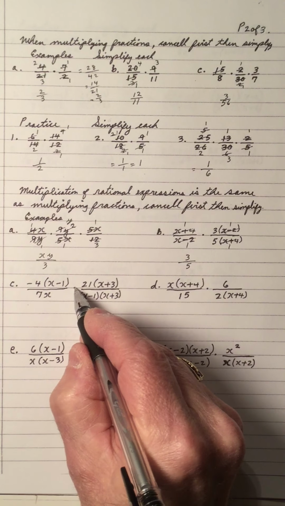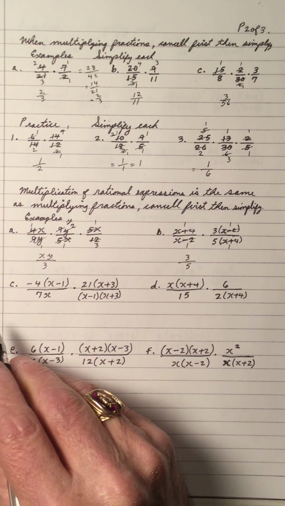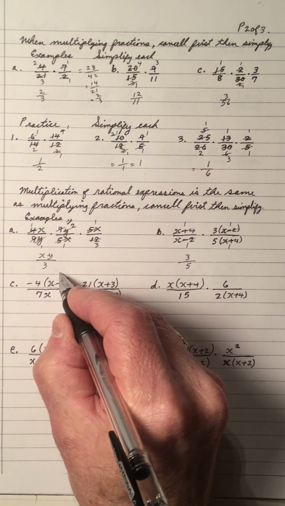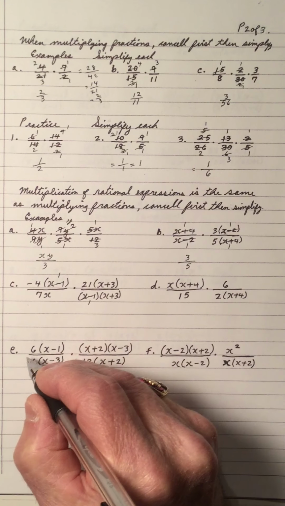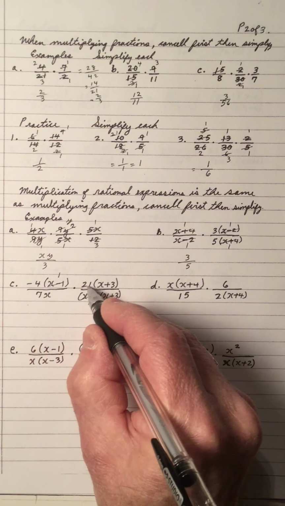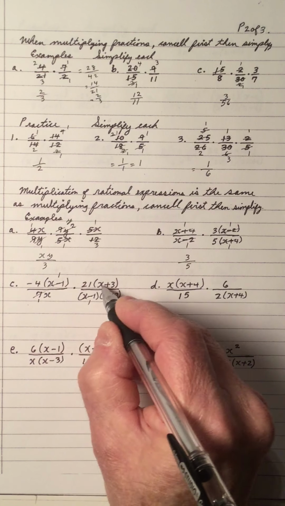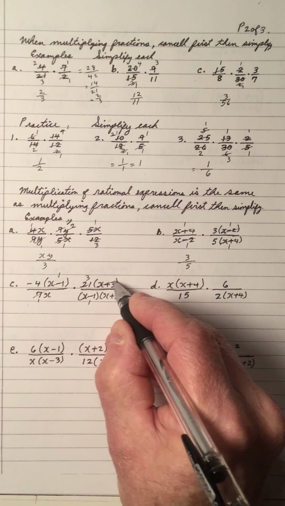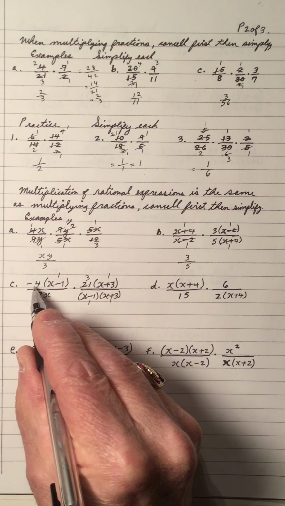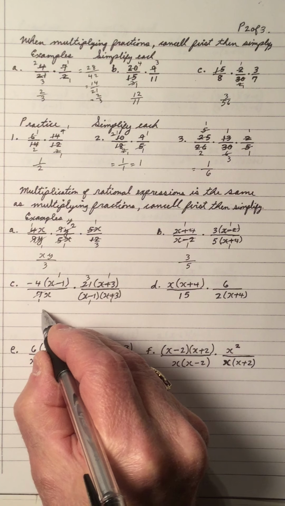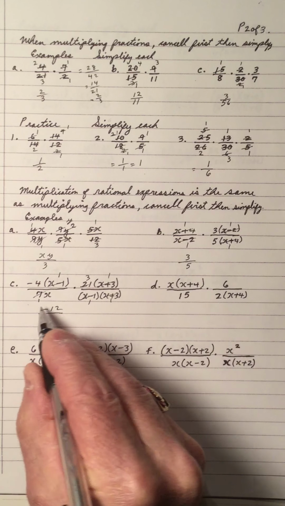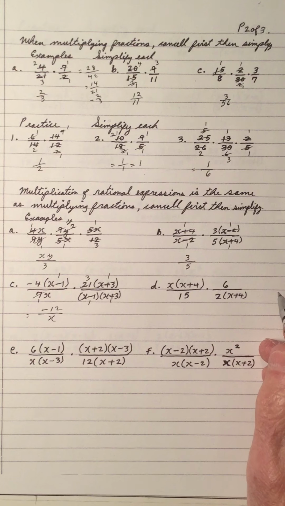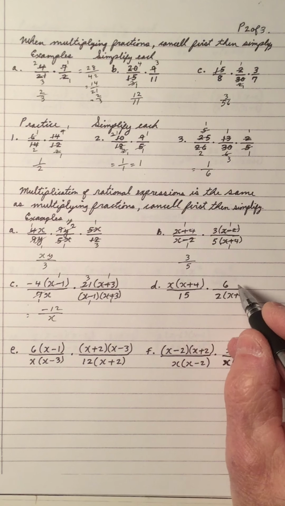C, you're multiplying, so you cancel anywhere from top to bottom. So will 4 cancel? No. x minus 1 cancels once. x minus 1 cancels. 21 can cancel. 7 into 7 goes once, 7 into 21 goes 3. x plus 3, top and bottom, they cancel. So I get negative 4 times 3 is negative 12. And 1 times x times 1 times 1 is x. Fully simplified.